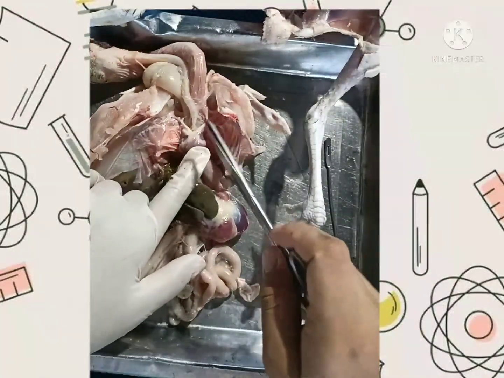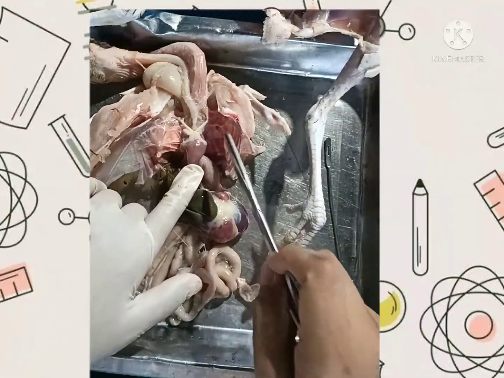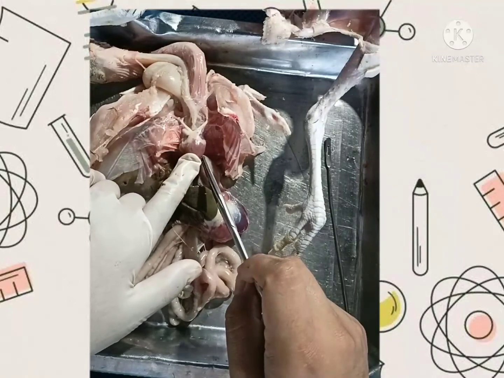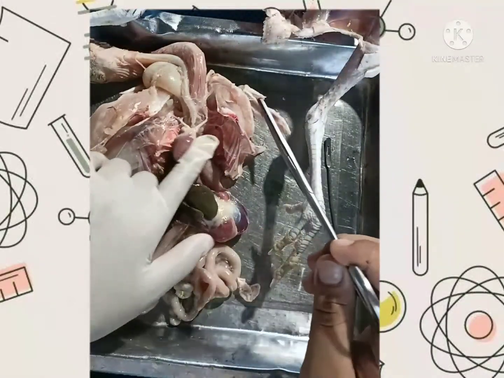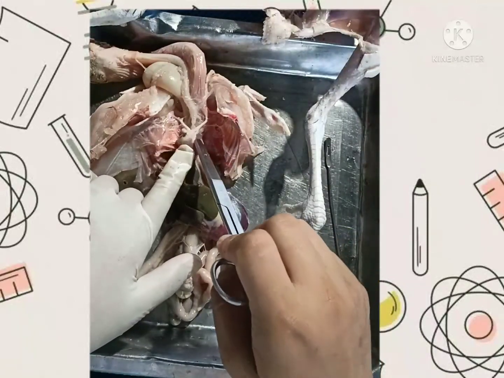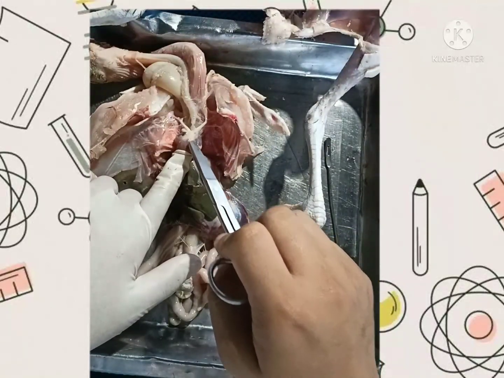Heart. This area is the left atrium, and this area is the left ventricle, right atrium. This fatty part is the coronary band.